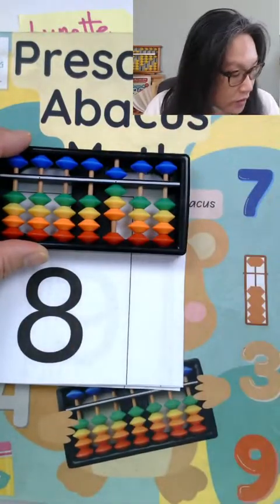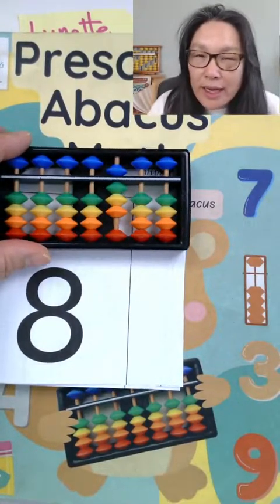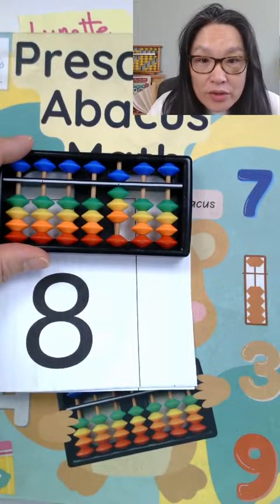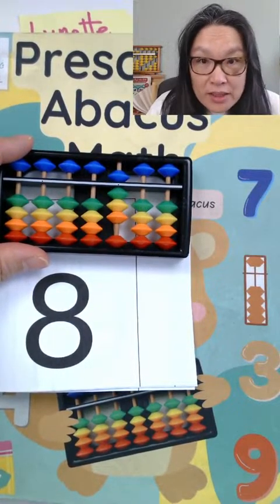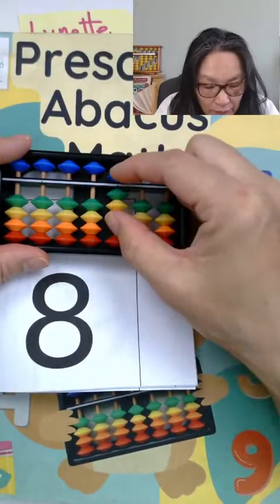But what we're doing is we're going to count on the abacus, because everybody who wants to start to understand how to use the abacus will need to learn how to count on the abacus. It's just one of those things, this is where we start. Because this is where we start, I'm just showing how we understand how to read it.